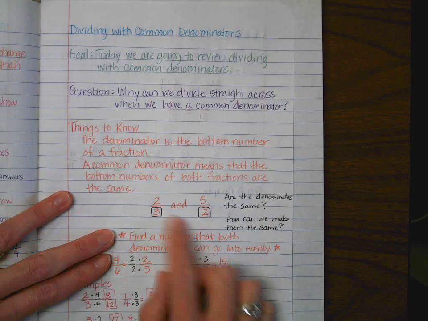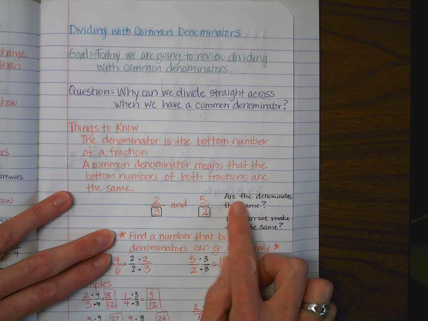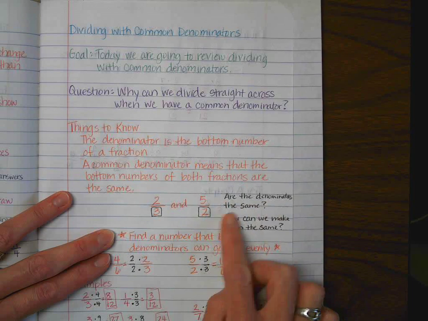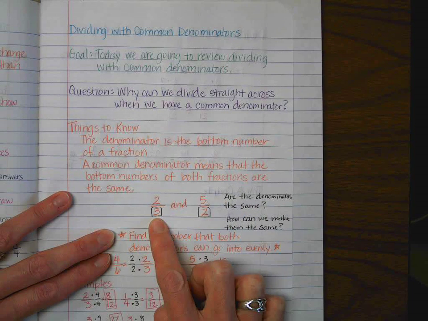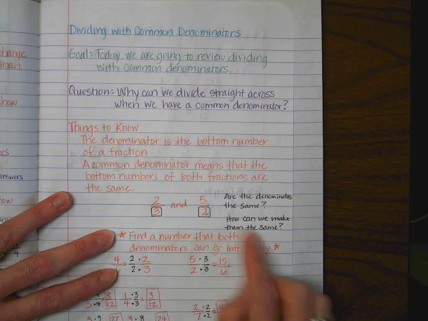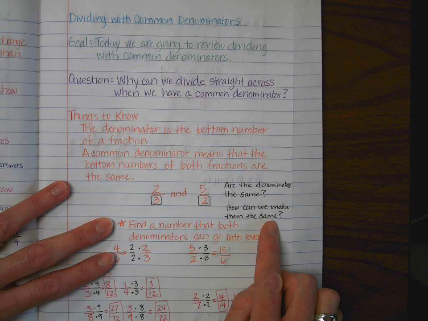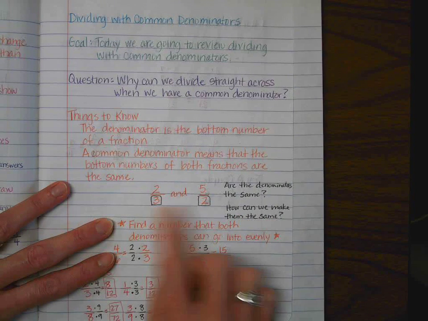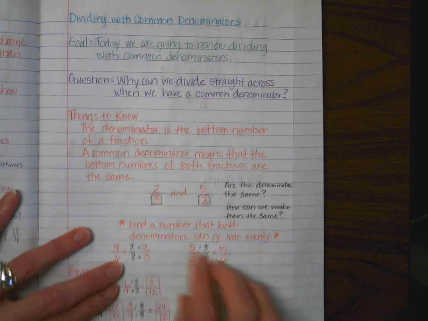So if we look at this example right here, we have 2/3 and 5/2. Okay? First question that I want to ask you is, are the denominators the same? And your answer should be no. This one has thirds, or 3. This one has halves, or 2. 3 and 2 are not the same. Okay? The second question that I need to ask you is, how can we make them the same? All right, we want them to be the same, which means that they are common. So there's a way that we can do that.